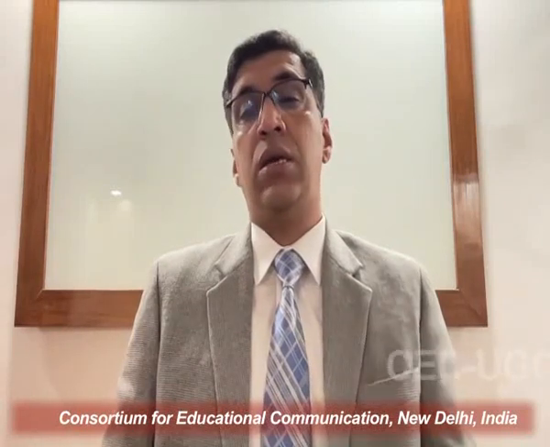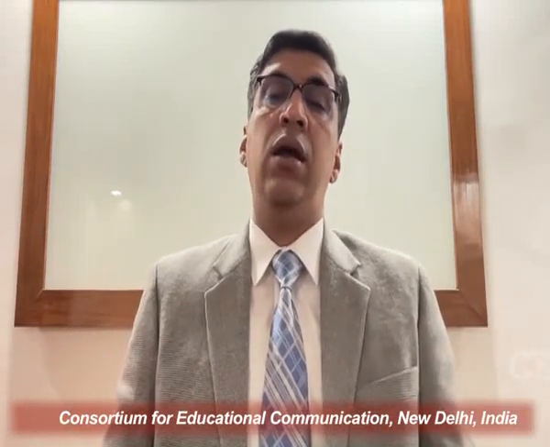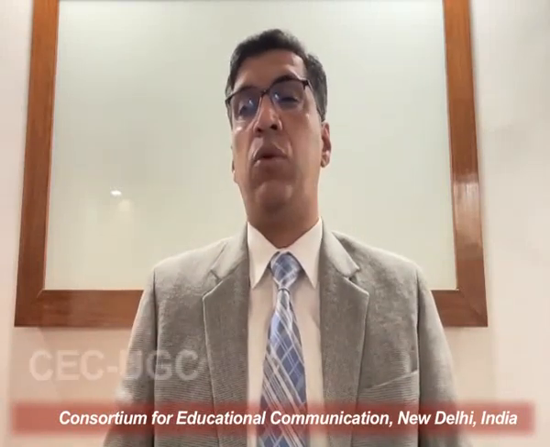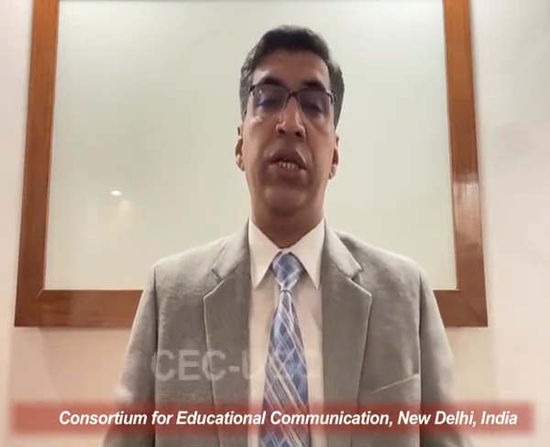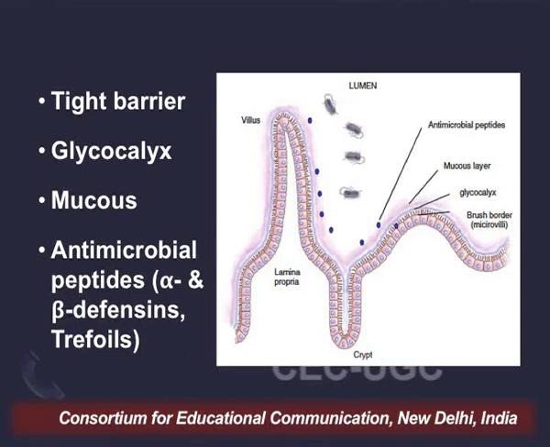Or these dendritic cells can take these pathogens directly to the mesenteric lymph nodes, or the lymph nodes that are present in the GIT. Now, as you can see in this picture, these epithelial cells in the intestinal villi are very tightly packed with the help of transmembrane proteins which are known as occludins or claudins.